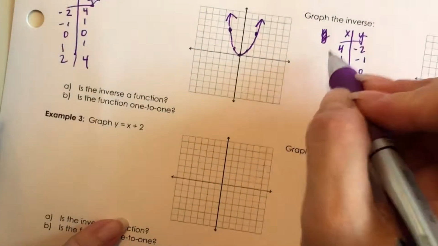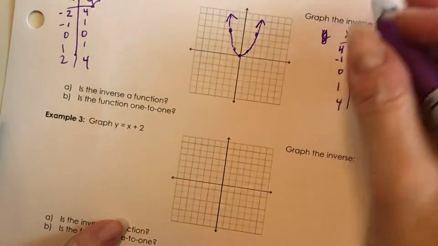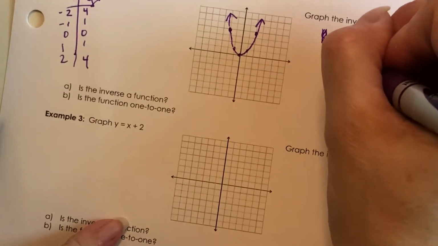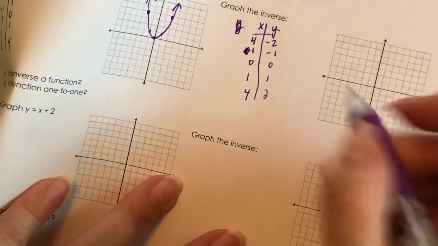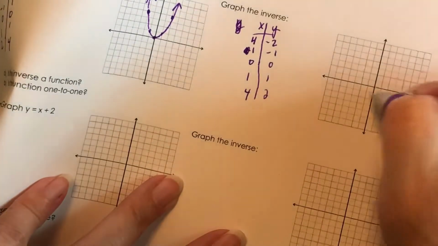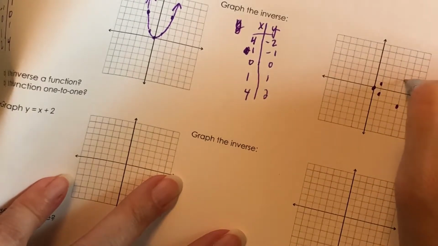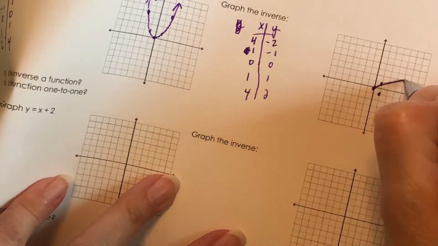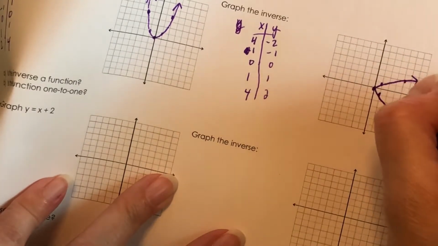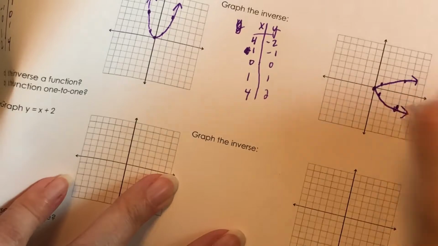Okay, that should be a +1 there. I apologize about that, and I don't have any white out. It should just be +1. So I've got 4, -2, 1, -1, 0, 0, 1, 1, and 4, 2. And now I have a U shape, but it's around the x-axis instead of around the y-axis.